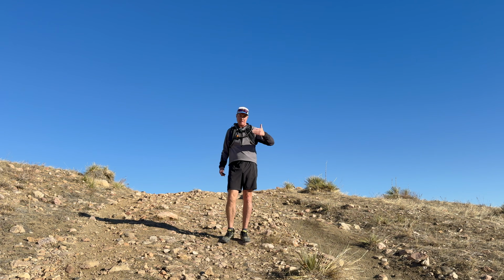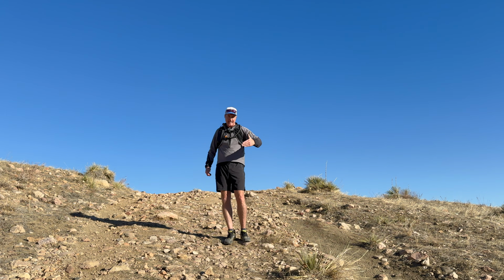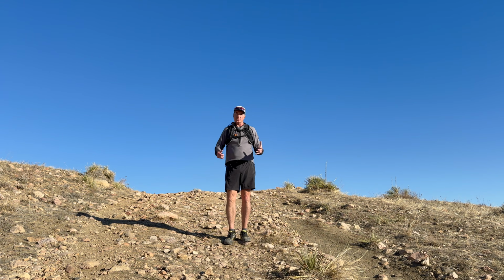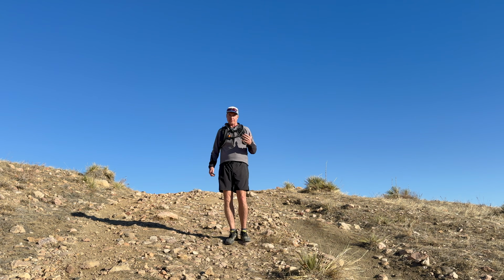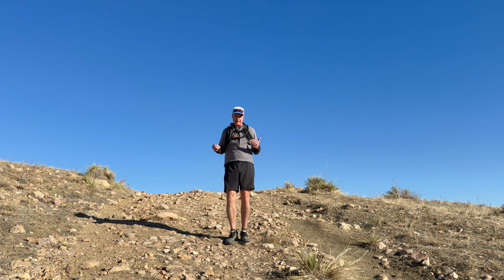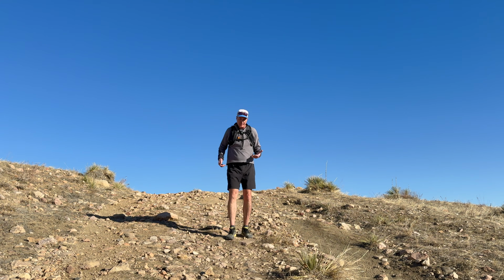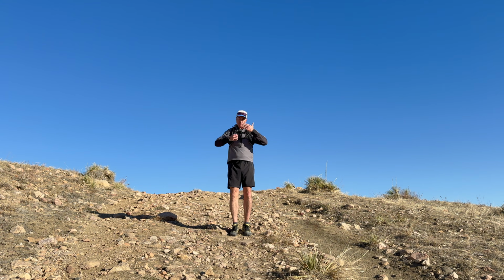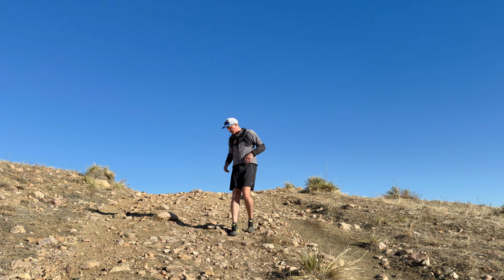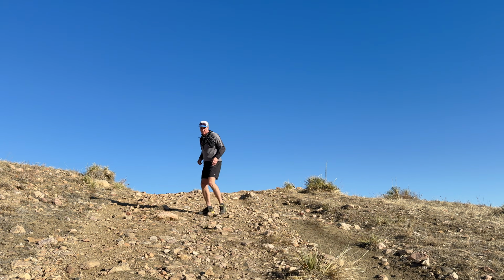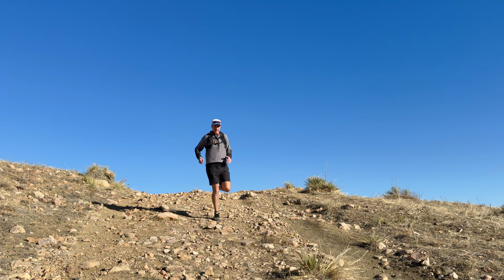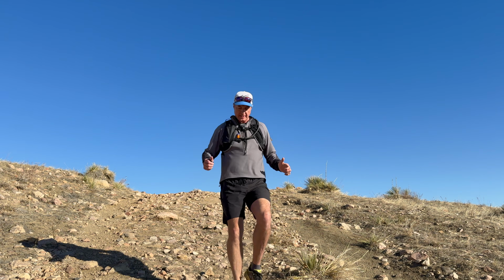So at times you may find this is too technical. I'm not able to process my scans quick enough to determine where I need to go. So I need to slow myself down. The best way to do that is to do an aggressive stutter step. And what a stutter step looks like is this. I'm coming down, and then I want to do a stutter step like that.